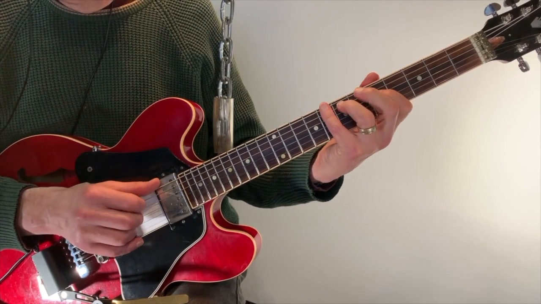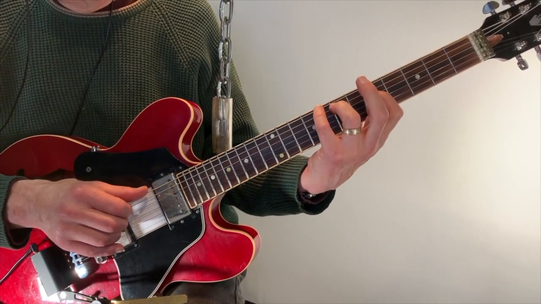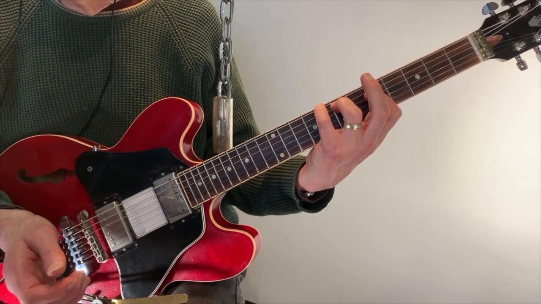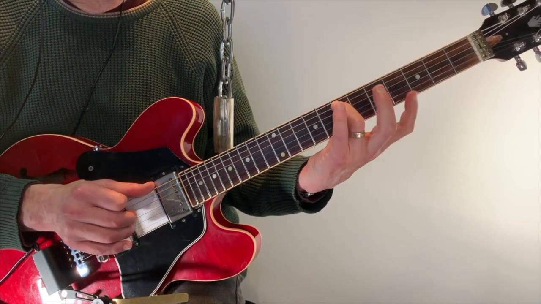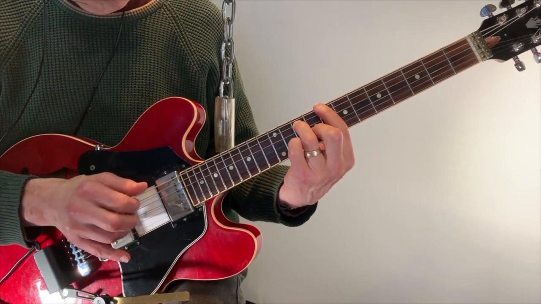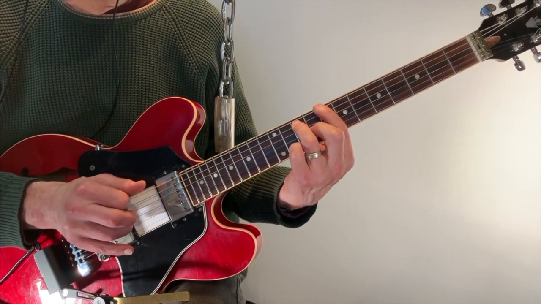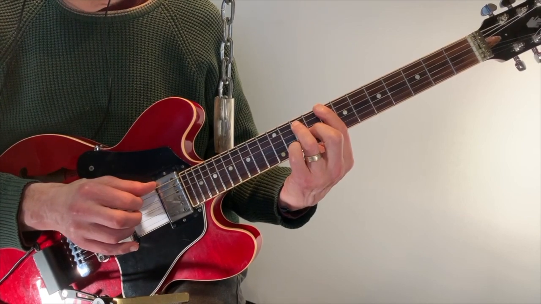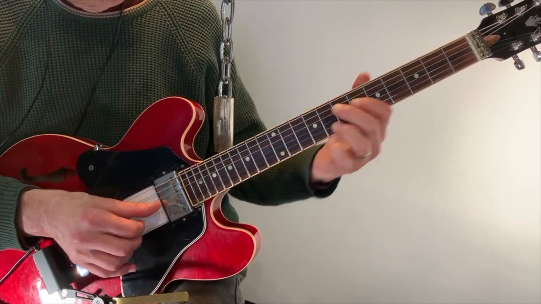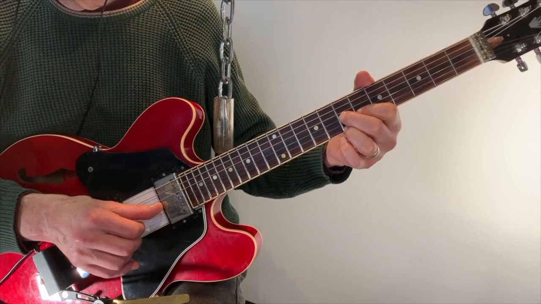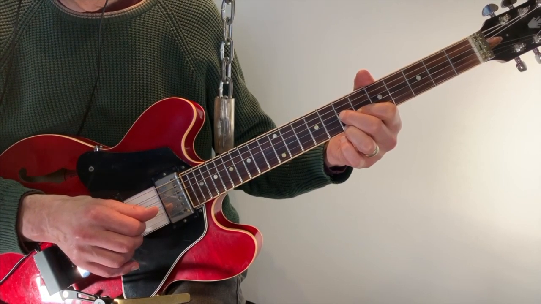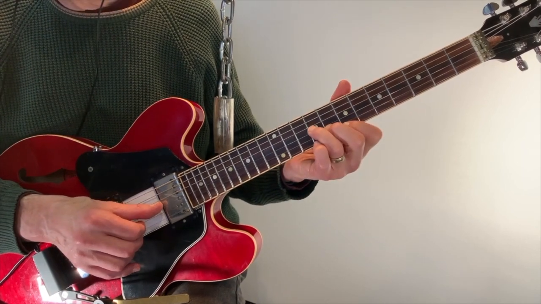Close voice means the notes are as close together as possible. This is 1, 3, 5, for example, the 1 chord. And by putting the third of it up an octave, it's the same numbers, but 1, 5, 3, the notes are now spread.